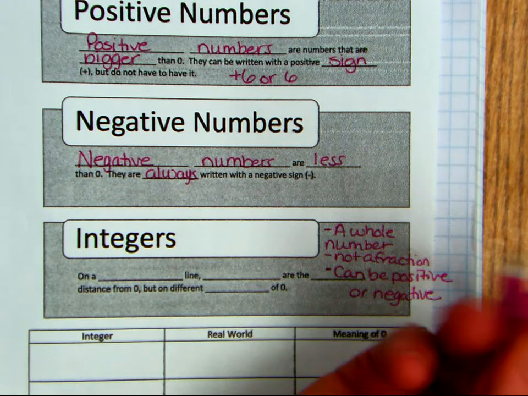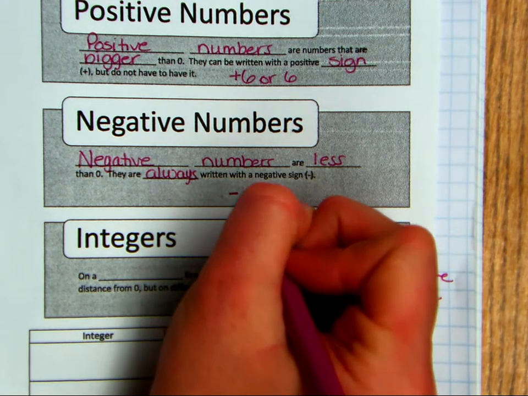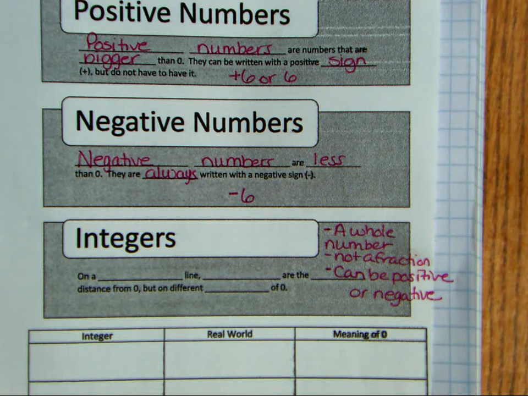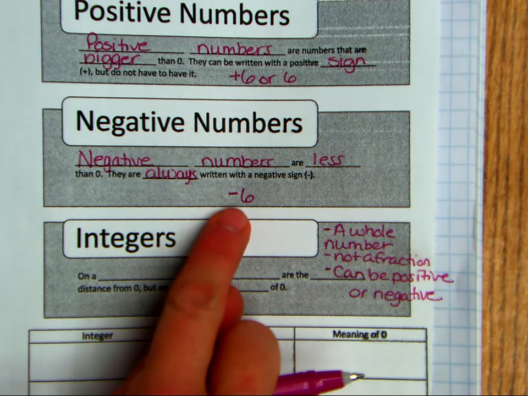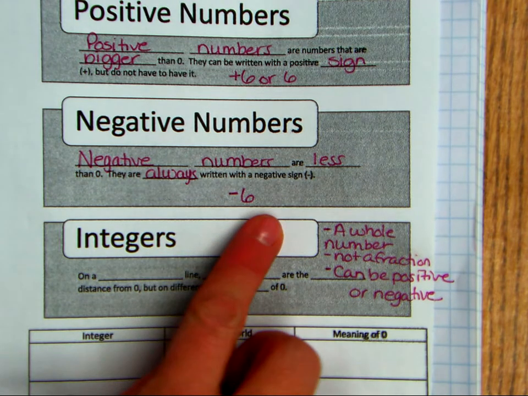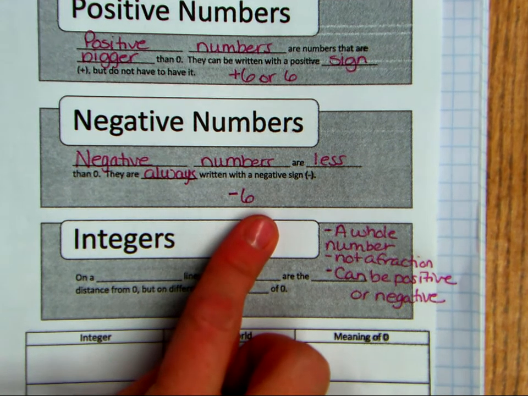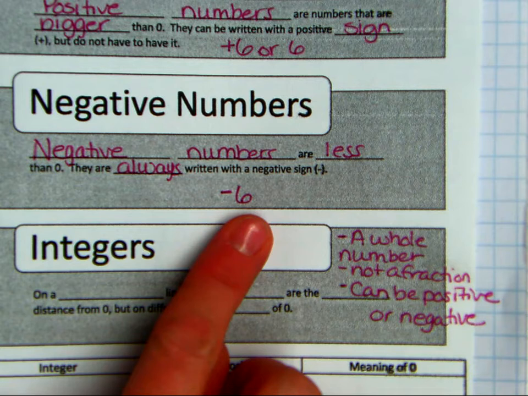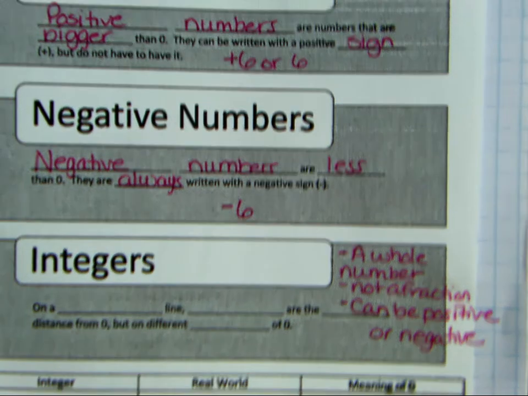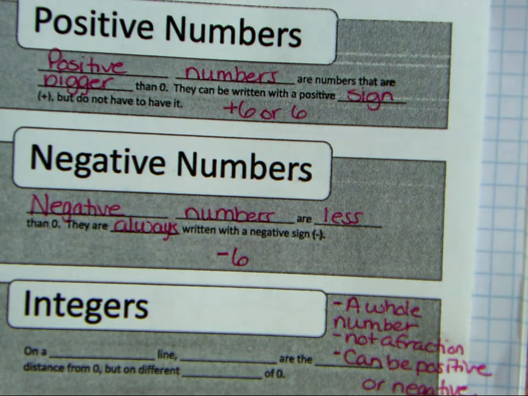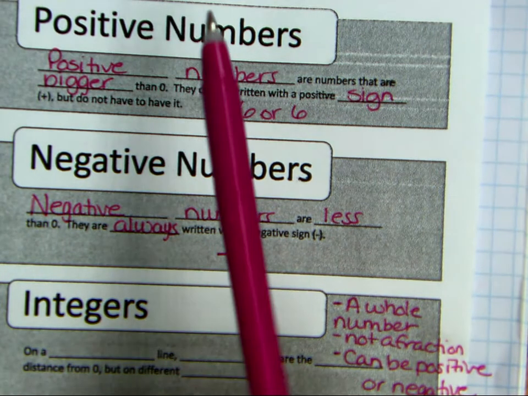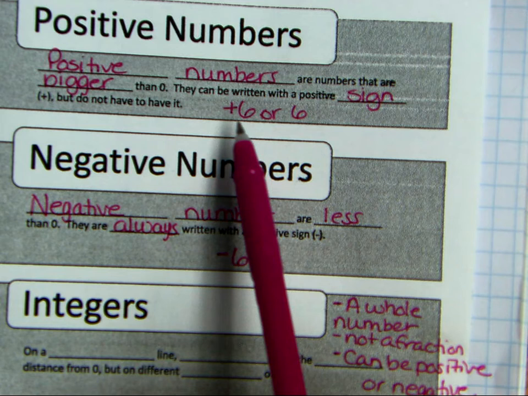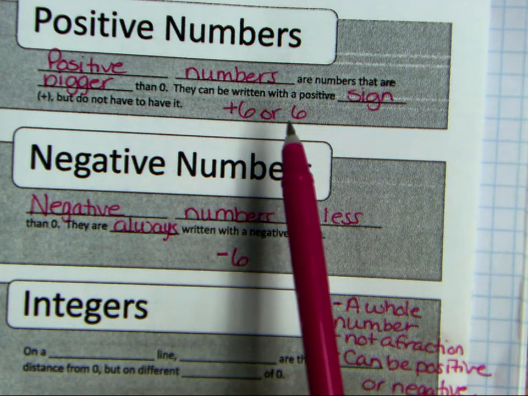So we would show the example of -6. So -6 always has to have that symbol in front of it for you to clarify that it's -6, because otherwise you wouldn't know what it is. So you want to always make sure that you use your negative sign. So once again, integers, whole numbers, they can be positive and negative. Positive numbers, bigger than 0, they can be written with the sign, or they don't need the sign. It's really up to you.